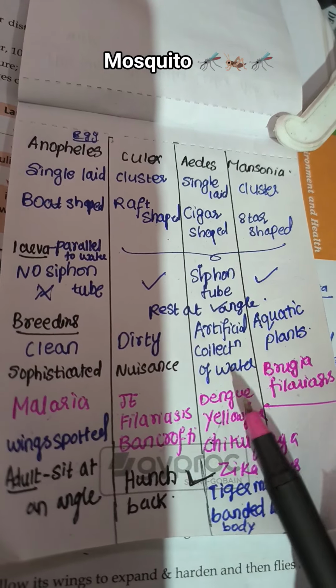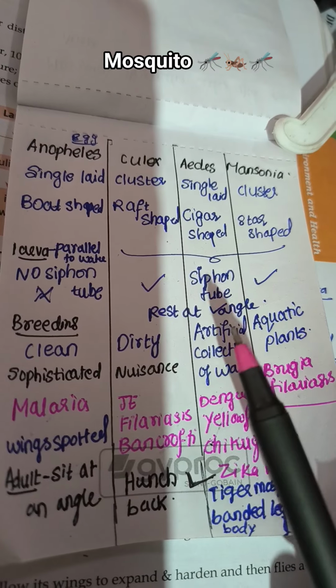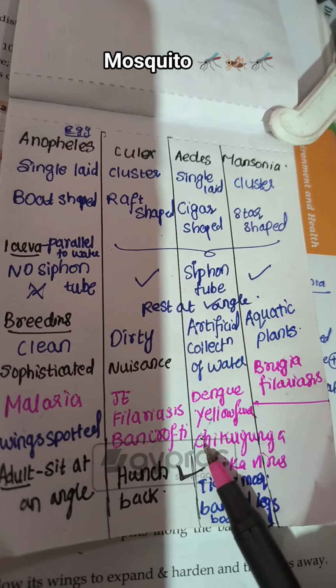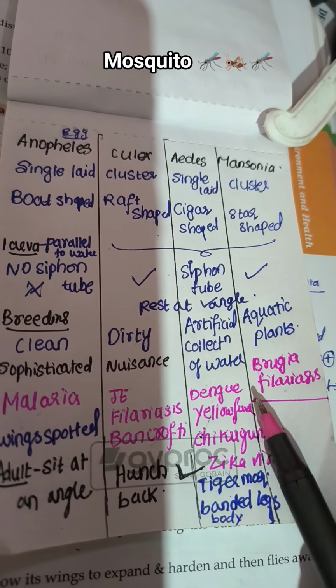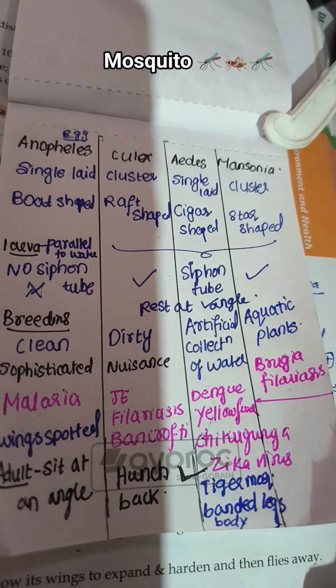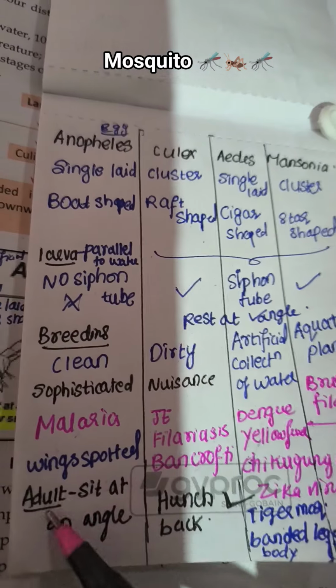And talking about the Aedes, you can remember by D for dengue, and yellow fever, chikungunya, and Zika virus. Mansonia is for Brugia malayi. Mansonia, you can remember that way.